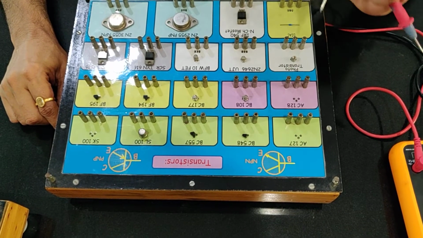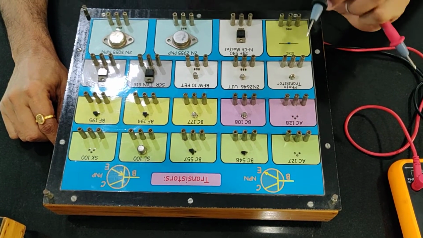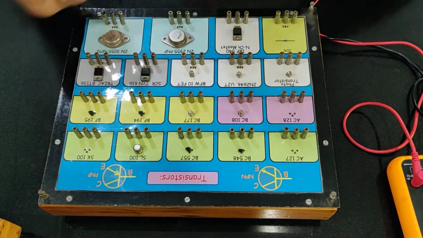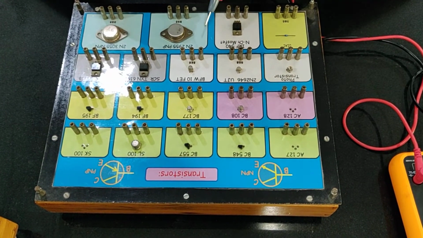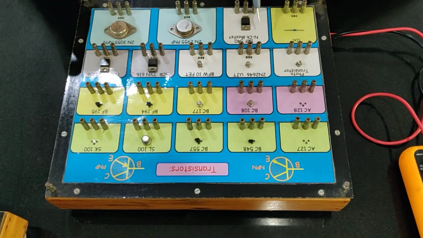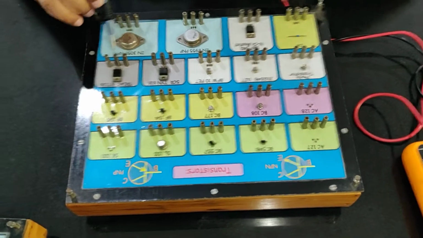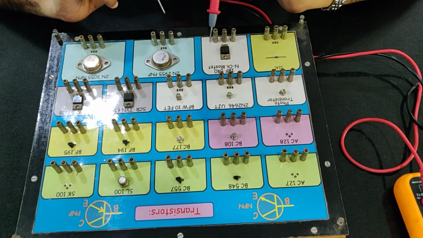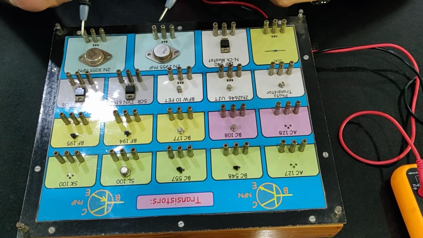Then there is a BFW10 FET. FET means field effect transistor, and BFW10 indicates that it has approximately a gain of 10. And this is an SCR, silicon controlled rectifier. Then this is going to be a tetrode. This is going to be the diode, and N channel MOSFET, P channel MOSFET. This is also a transistor.